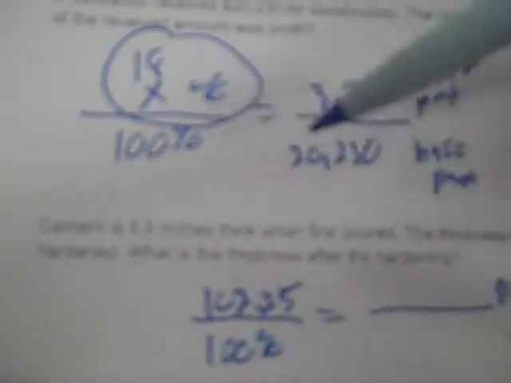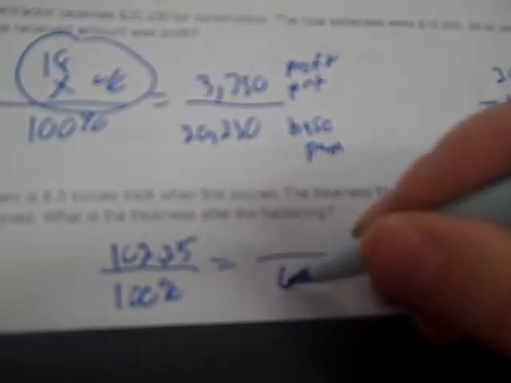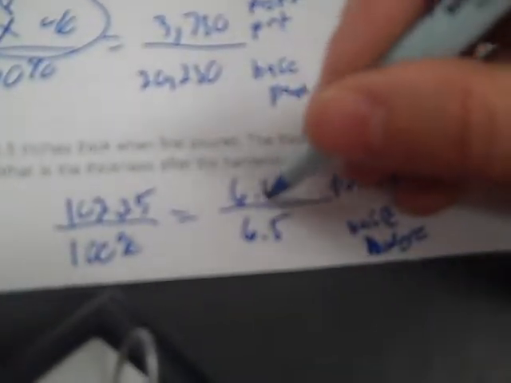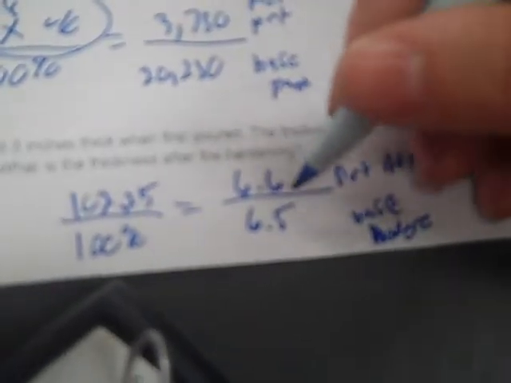When it says it was first poured, well, that's a before. So 6.5 is the base, and then I have to find the after. So I'm finding the part. So I go 102.25 times 6.5 divided by 100. So it'd be 6.6. Don't just put 6, just put 6.6 so it looks better.